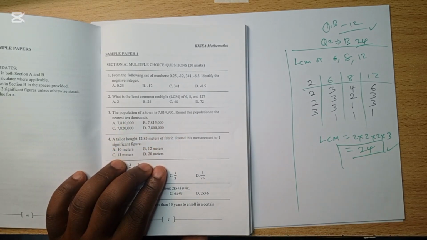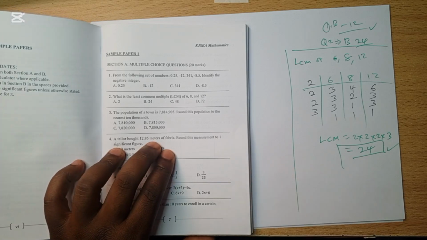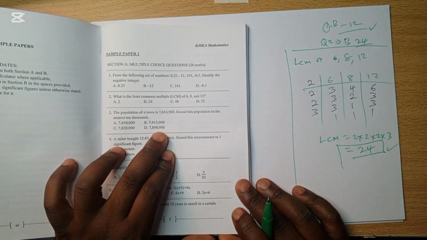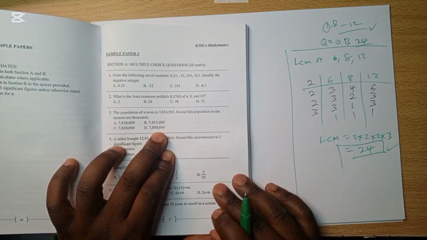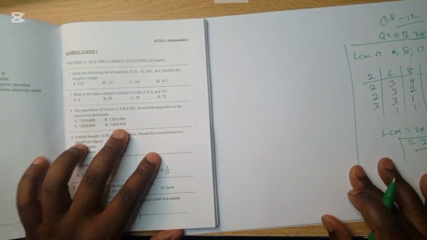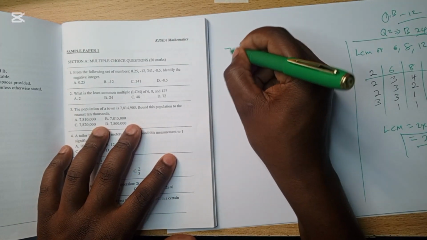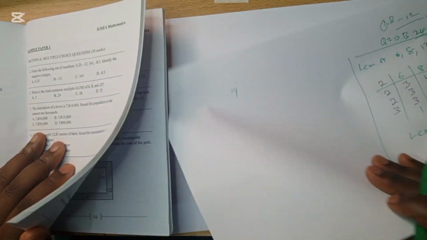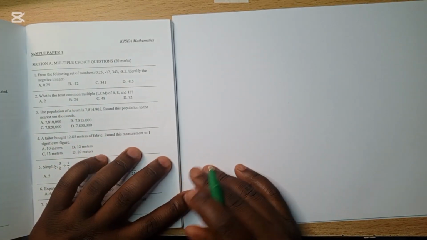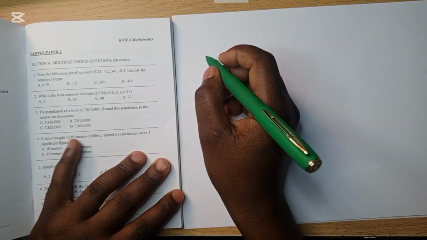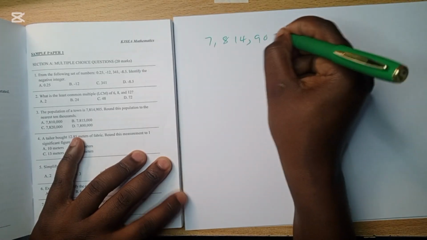Now let us look at question 3. The population of a town is 7,814,905. Round this population to the nearest 10,000s. Let us do it on another paper to avoid confusion. So the population of this town you are given as 7,814,905.